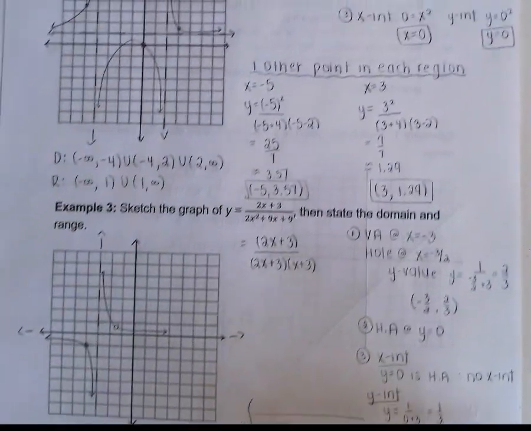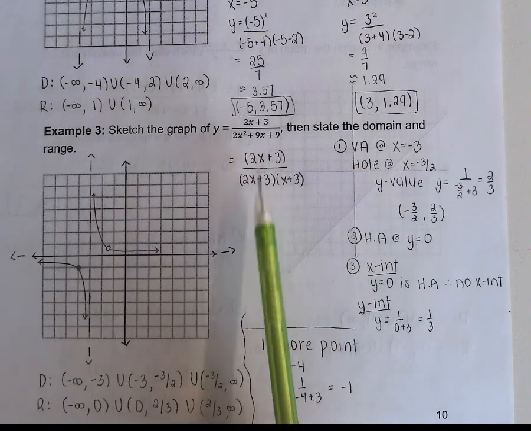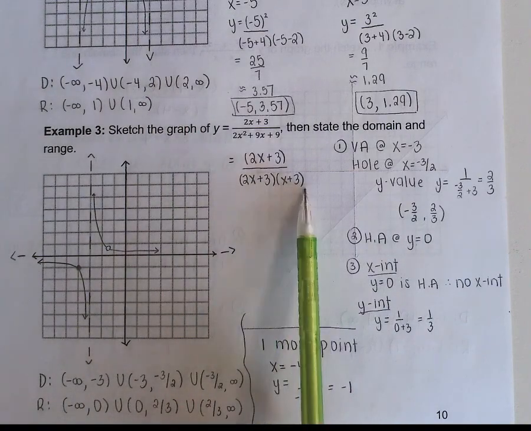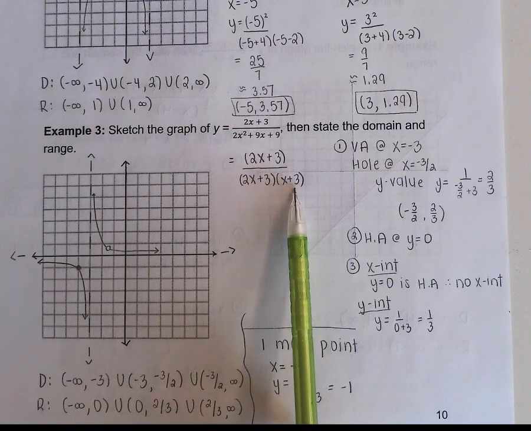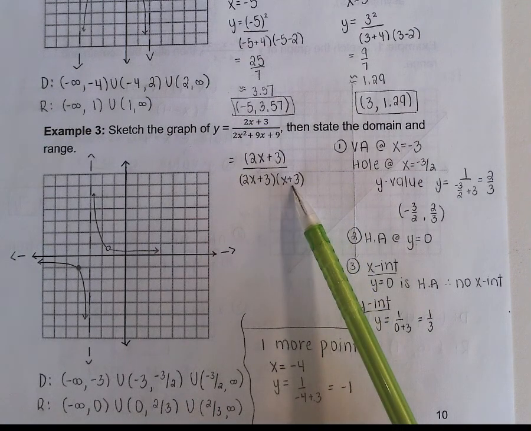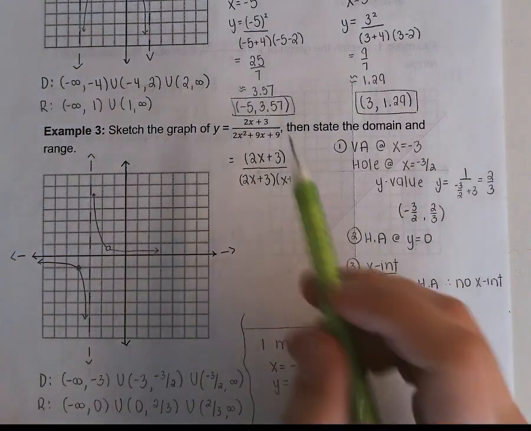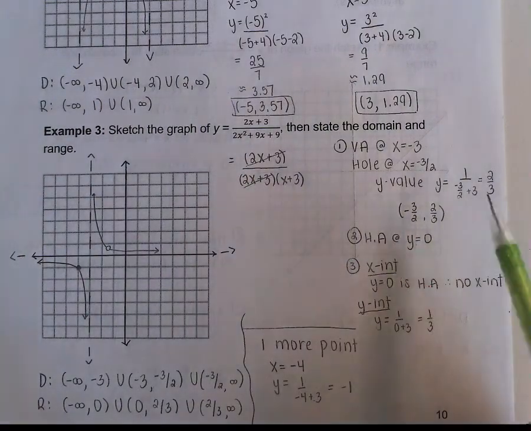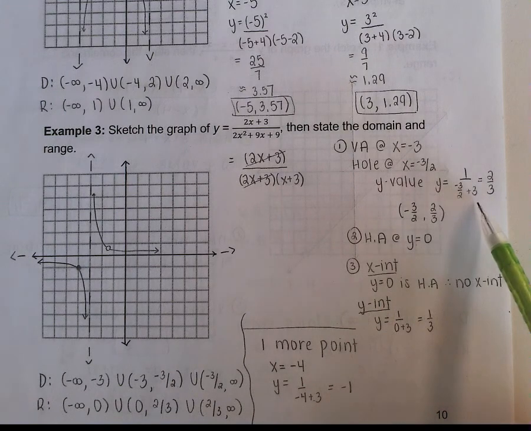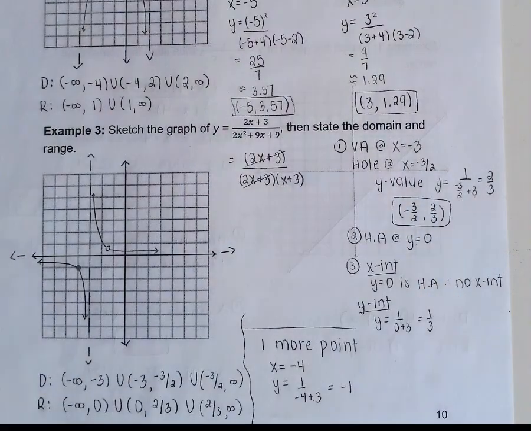Now, if we look at example 3, again, this is very similar. The first step is to factor top and bottom. So in this case, the bottom can be factored to 2x plus 3 times x plus 3. We have a common factor here. So we have a vertical asymptote at -3, but a hole at -3/2. Now, using my simplified equation, which is 1/(x plus 3), I can plug in -3/2 to get a y value of 2/3. So this is the coordinate of the hole.